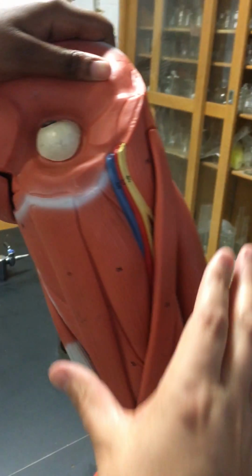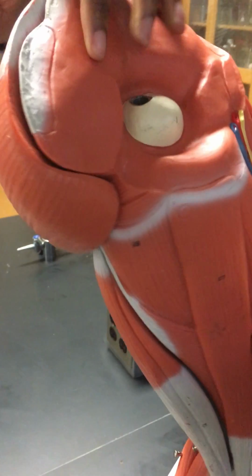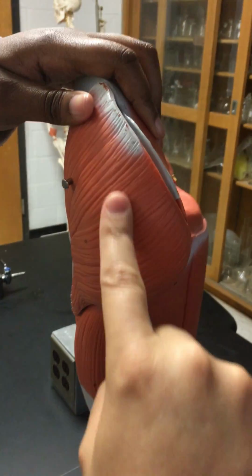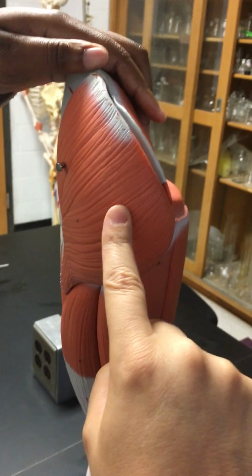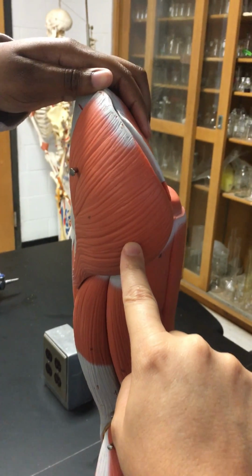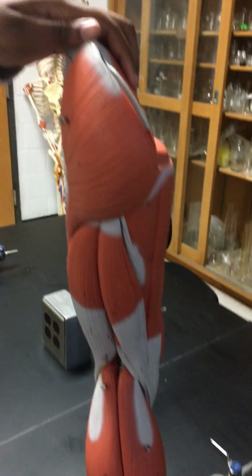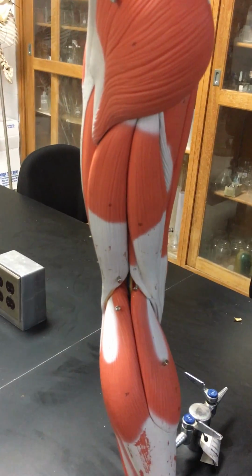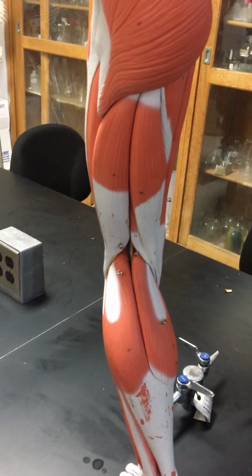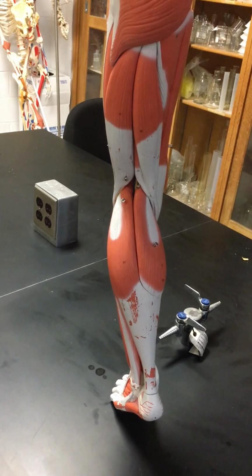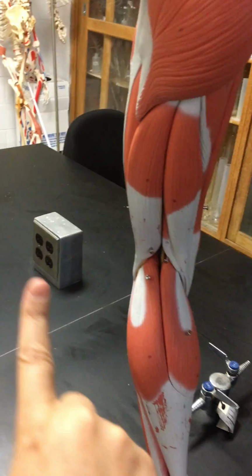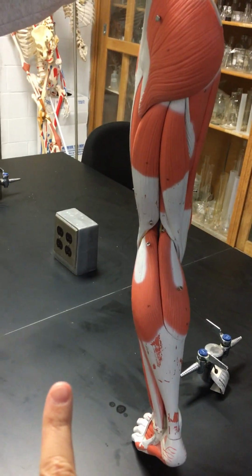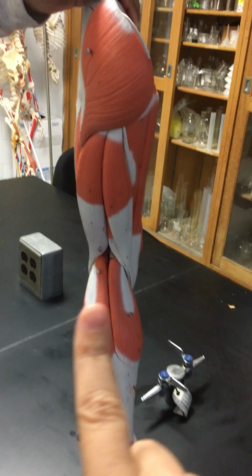Now, let's go ahead and go to the back muscles, okay? Now this big muscle here, I think pretty much everyone got right, that's the gluteus maximus, okay, or the buttocks muscle. Now here's where a lot of people missed this question on the quiz, okay? Note the orientation, all right? So this is lateral, this is medial, okay?